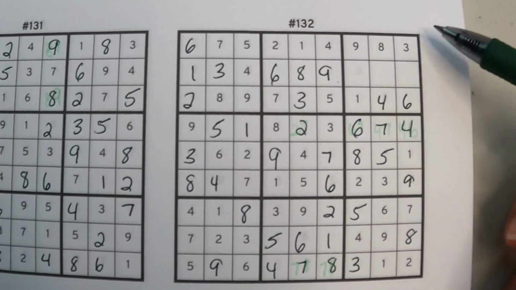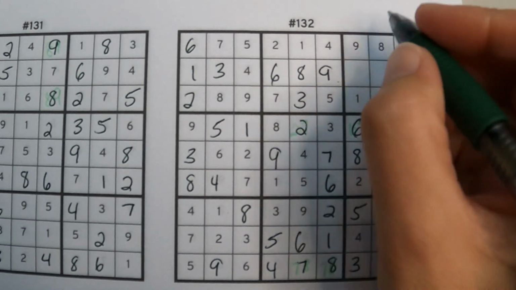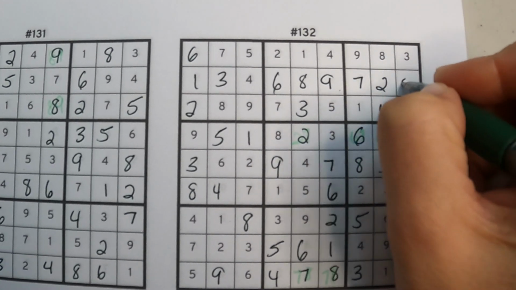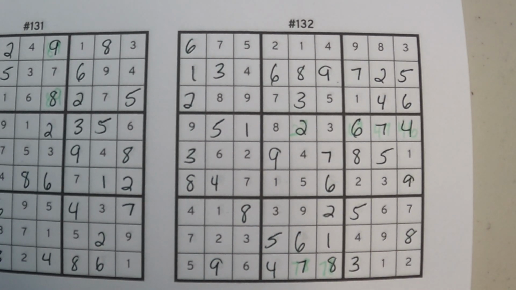For this box then, we're missing 2, 5, and 7. Got 2 and 5 there, so 7, 5 there, so 2 and 5. And there we have it for today's puzzle.